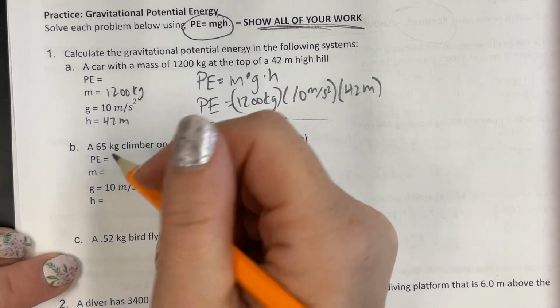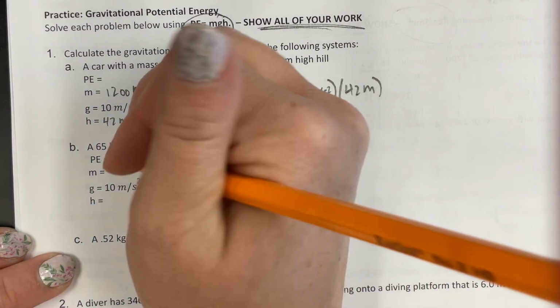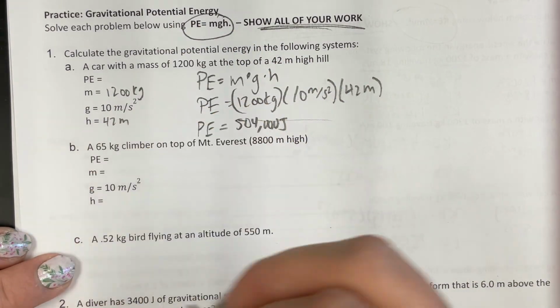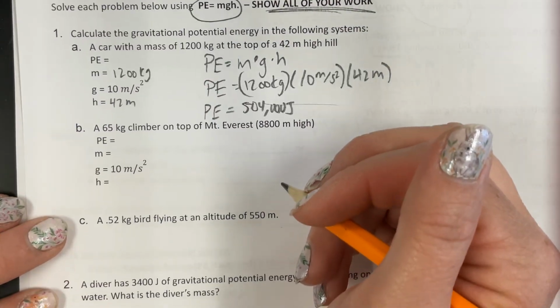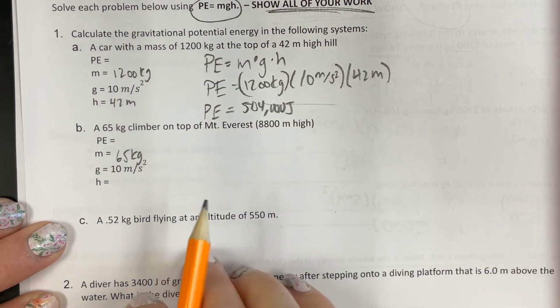Let's do another one. A 65 kilogram climber on the top of Mount Everest. Mount Everest is 8,800 meters high. So 65 kilograms. Is that my potential energy, mass, or height? Good, that's gonna be my mass. We can tell by those units.